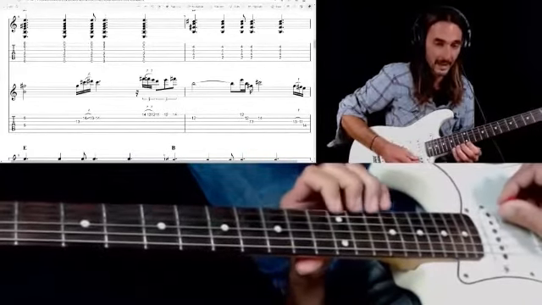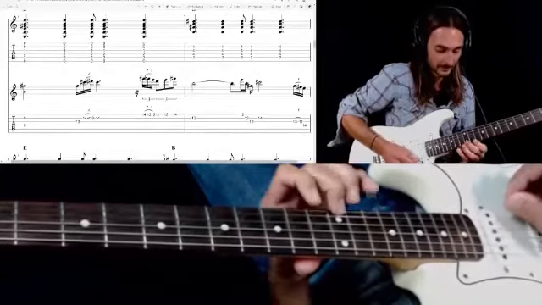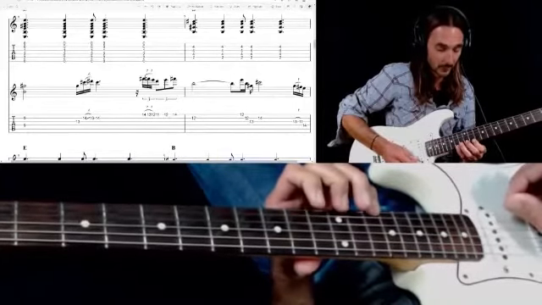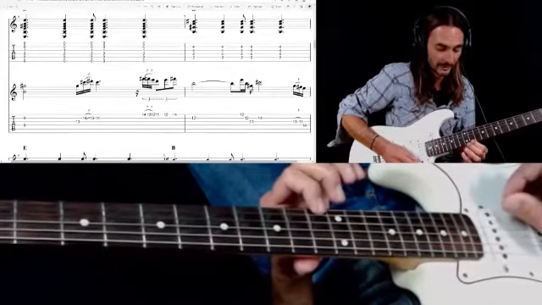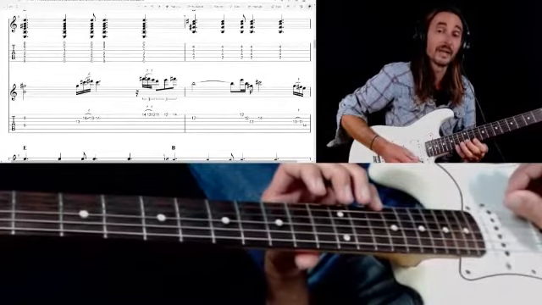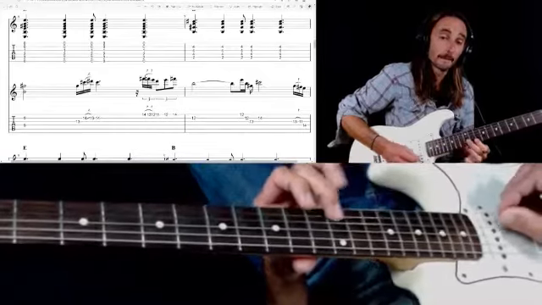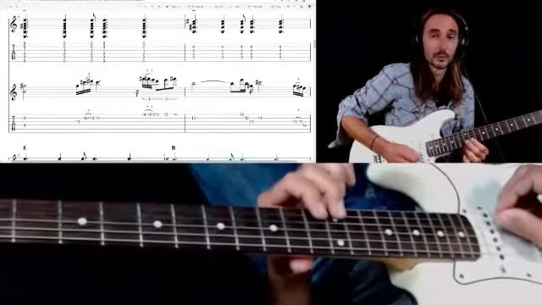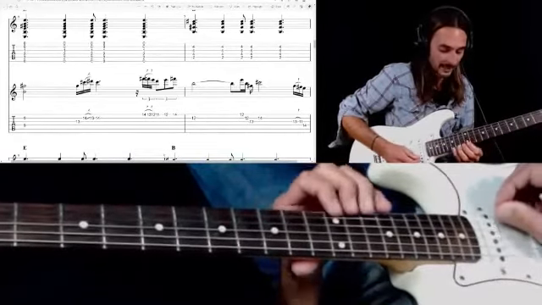Then he goes right back up to the 14, so 11, 12, 14, and then as we hit the B major chord, boom, root note right on the downbeat again.